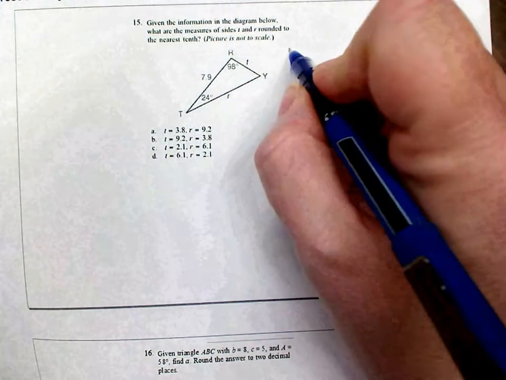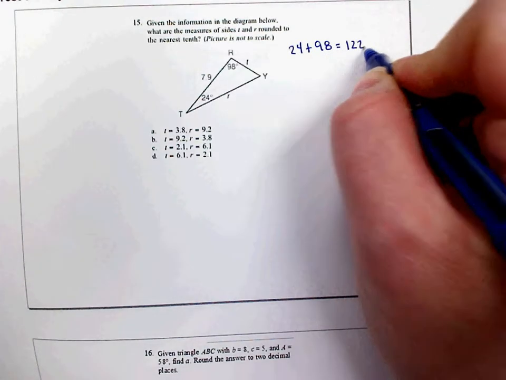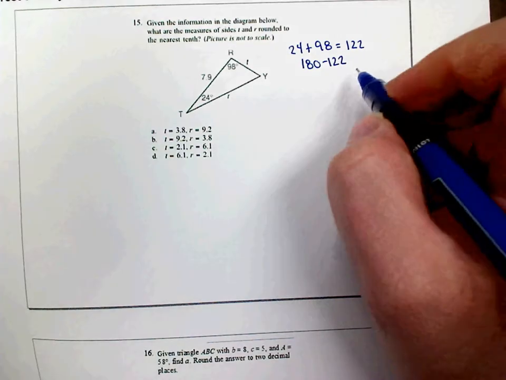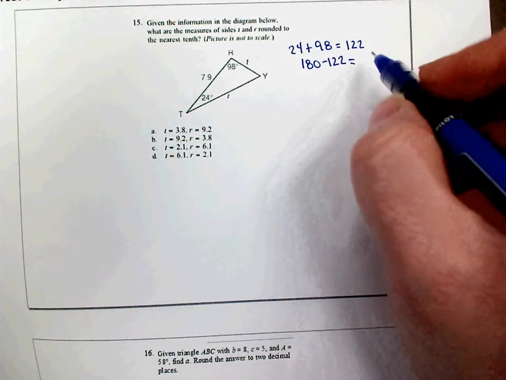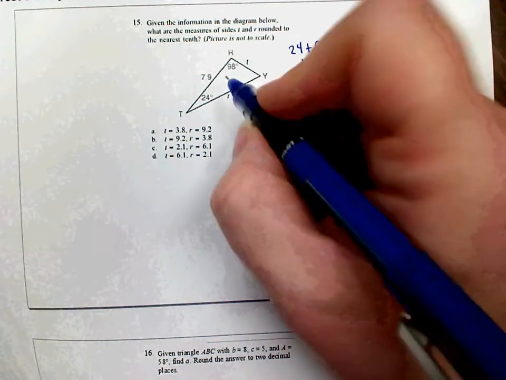So all you need to do is add the 24 and the 98 together. 24 plus 98 is 122, and then subtract that from 180 to get that missing angle. So we know that missing angle has to be 58 degrees.